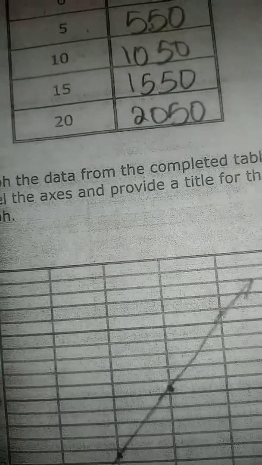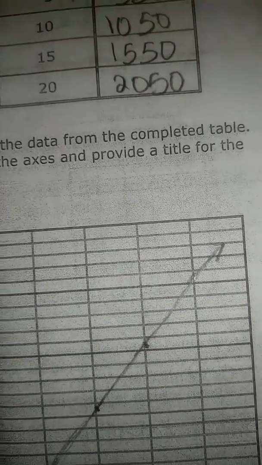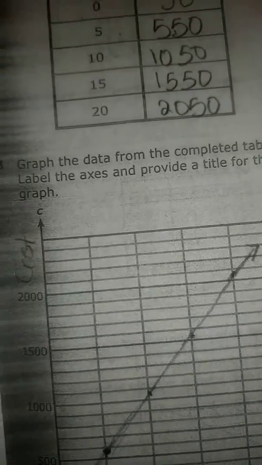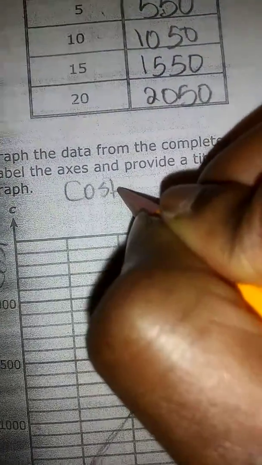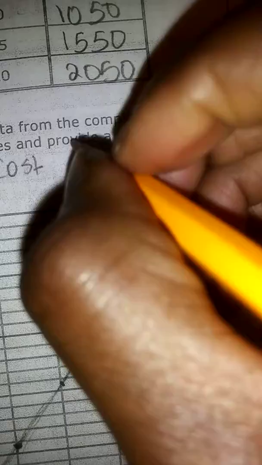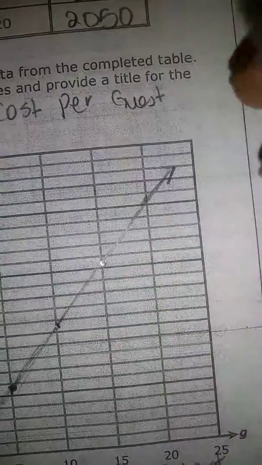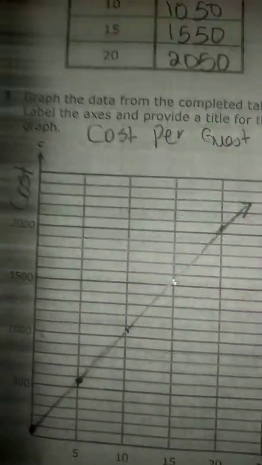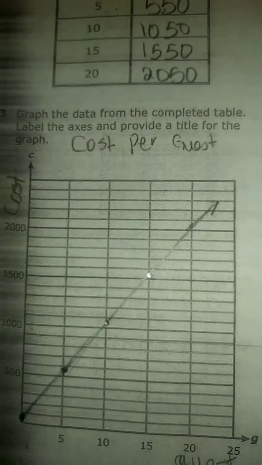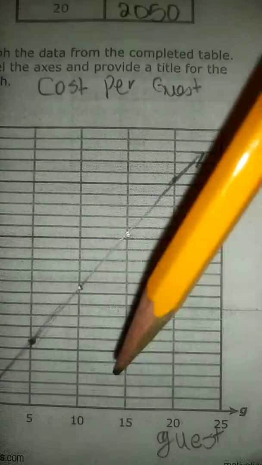Okay, so we're going to provide a title for the graph. So we're going to label it cost for the wedding, or cost per guest for wedding. But whatever your title is, make sure it has the two variables in it, okay?